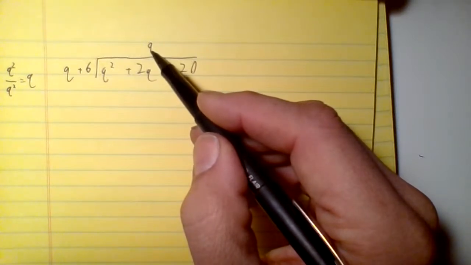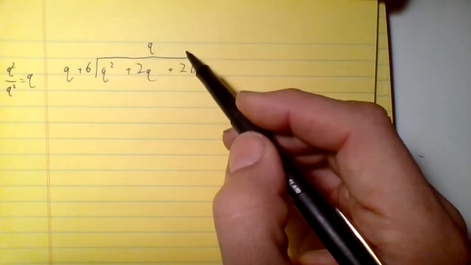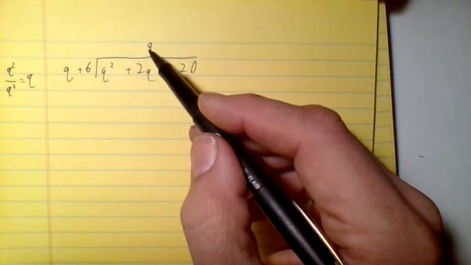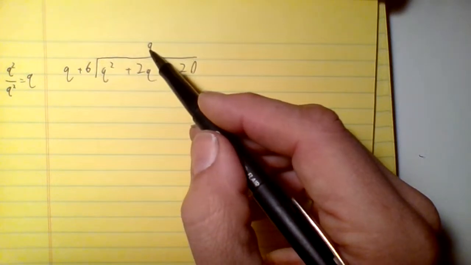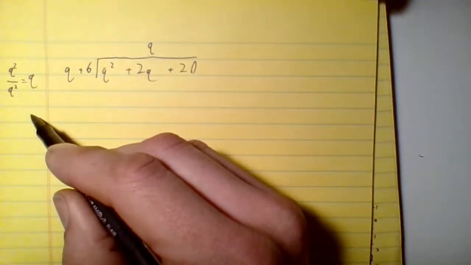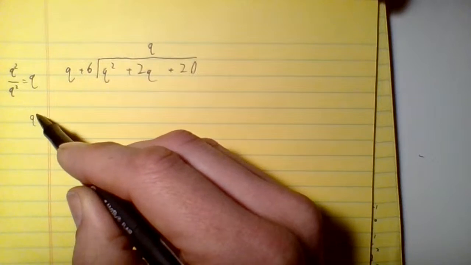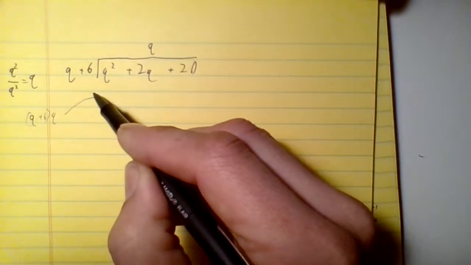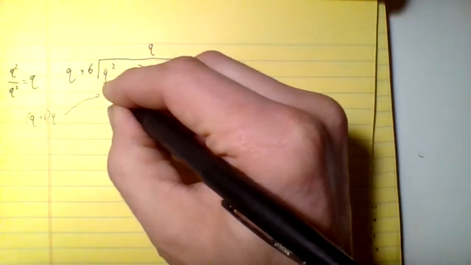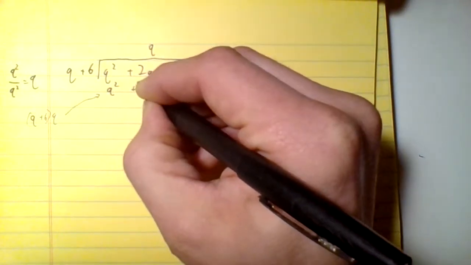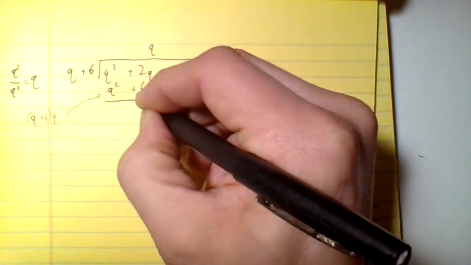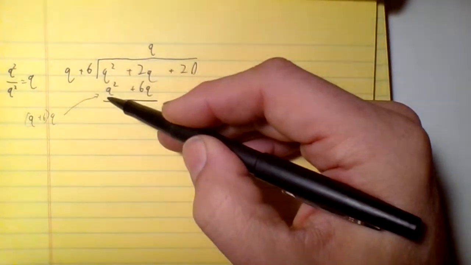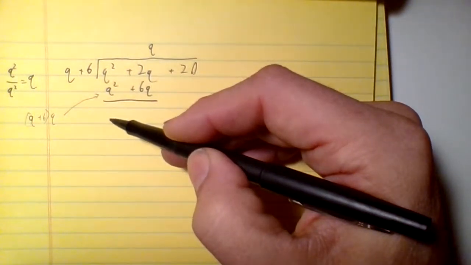So q plus 6 times q, and something is going to work out here. Do the first part of the multiplication, then q plus 6 times q. So q plus 6 times q goes in here, q squared plus 6q. This part we've done already, and we've got to take care of the rest of it. We're subtracting now. q squared minus q squared is 0. We set that part up right.